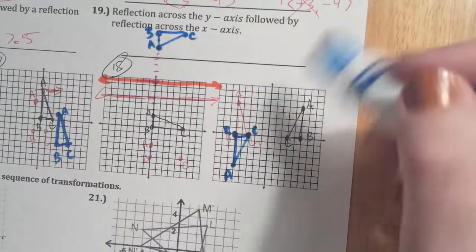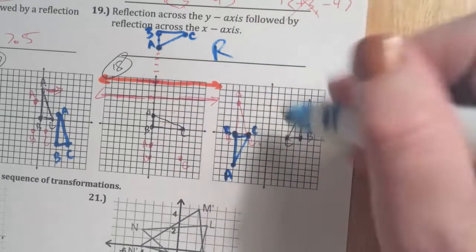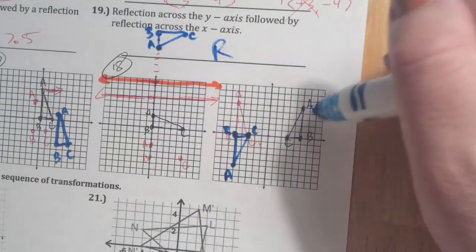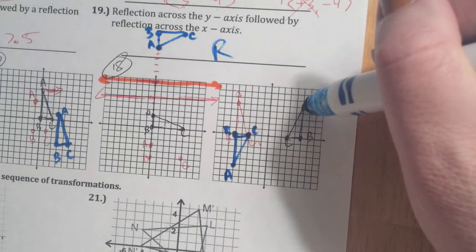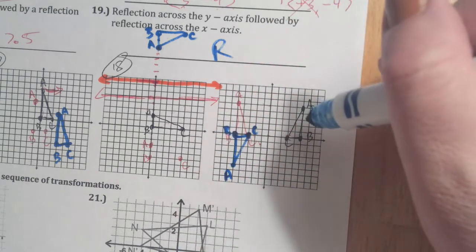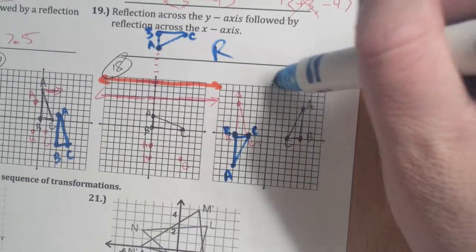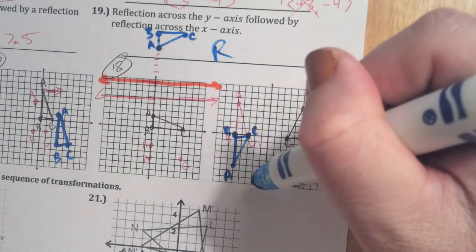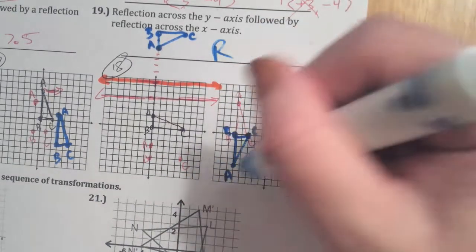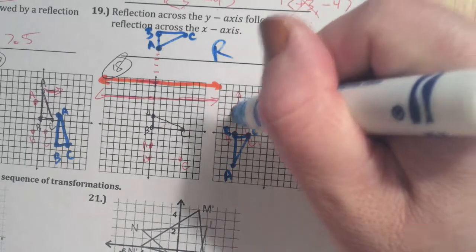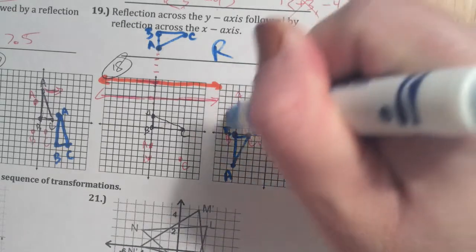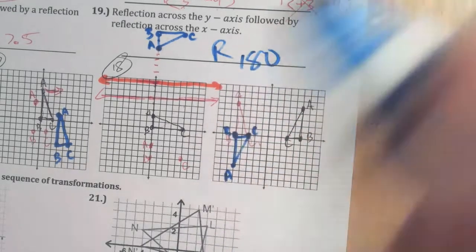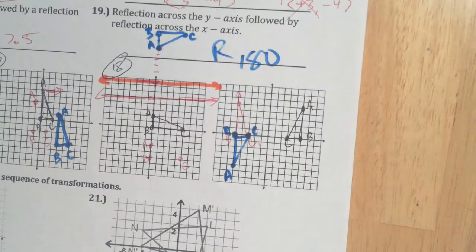That looks like it rotated. So rotated, and by how many degrees? I'm just going to focus on my A. A went against the clock. You always go against the clock. This is 1, so that's 90 degrees. 90, 180, 270. So we only went 180 degrees. All right, so we rotated 180 degrees.